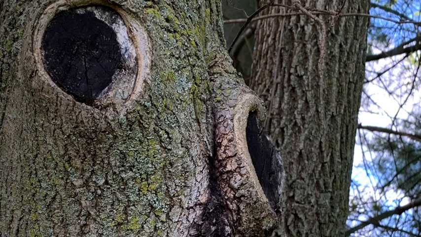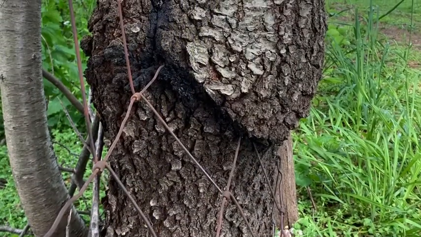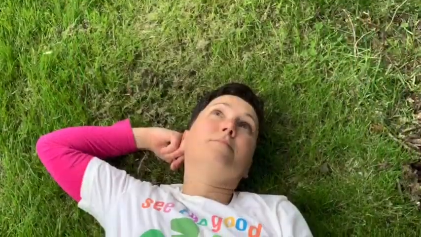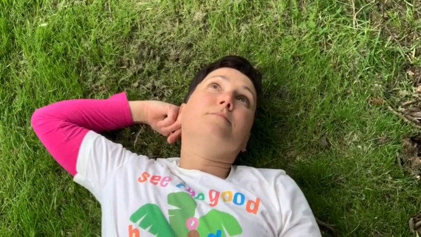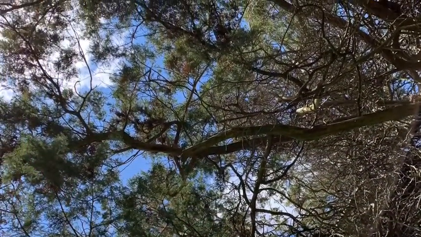This tree lost some branches at some time. I could see where they were. Hey, this tree looks like it ate the fence. Oh my goodness. Sometimes I like to look at trees from a different point of view. So I lay on the ground and look up through the branches, and this is what I see.